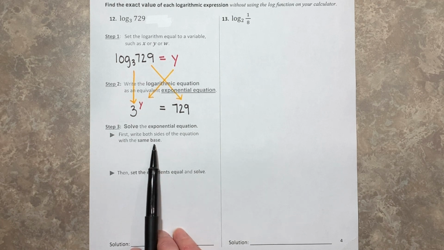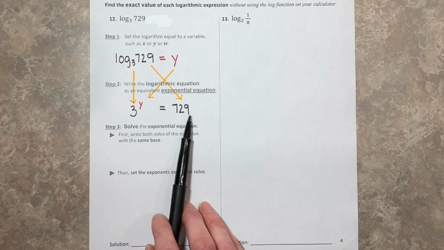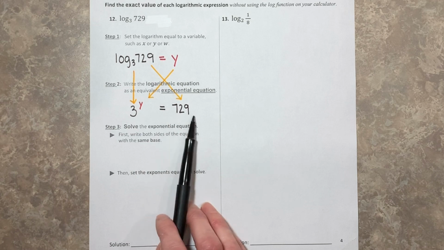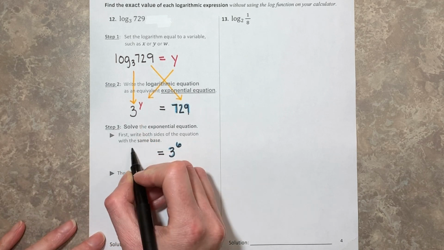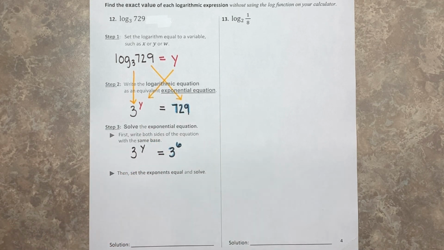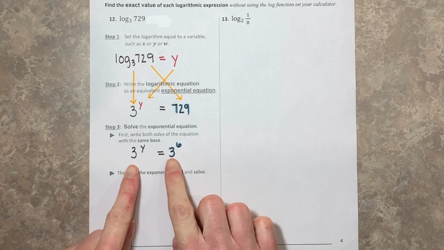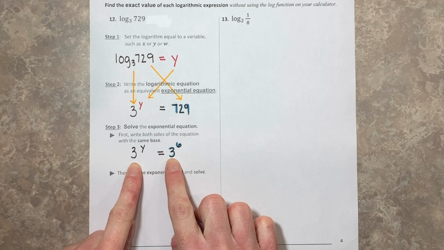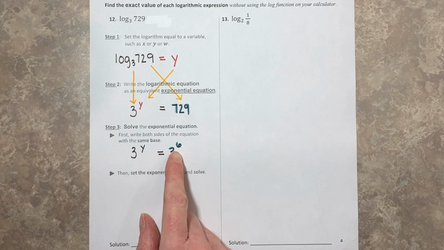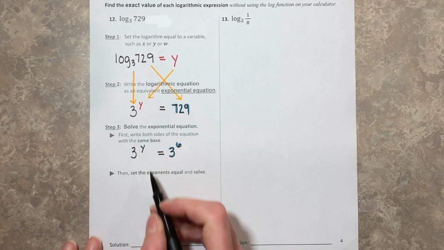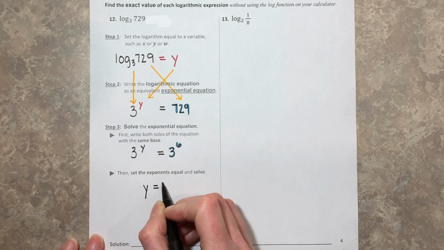Now to do that, we could rewrite 729 using base 3. 729 can be rewritten as 3 to the 6th, and then let's bring down our 3 to the y. So now we've rewritten our problem so that both sides have the same base, 3. Once we've done that, in order to solve our exponential equation, the last step is we just need to set the exponents equal. So we'll set y equal to 6.